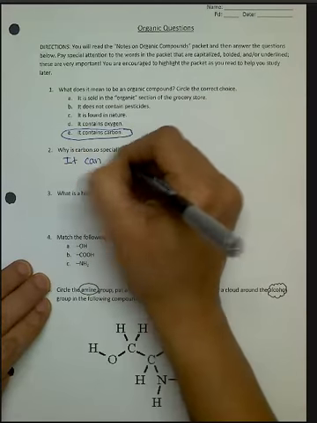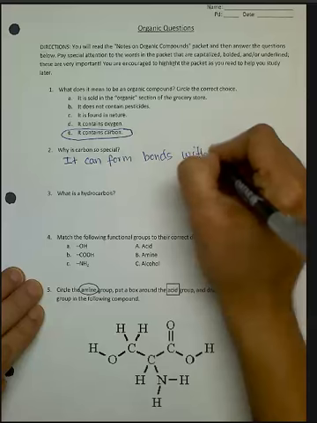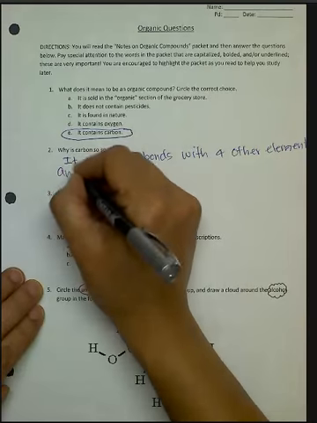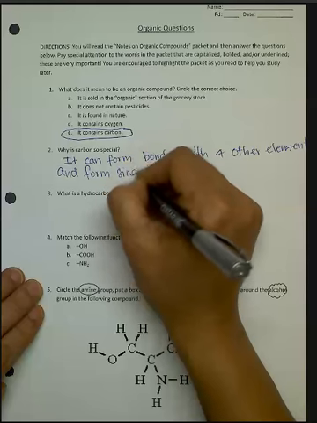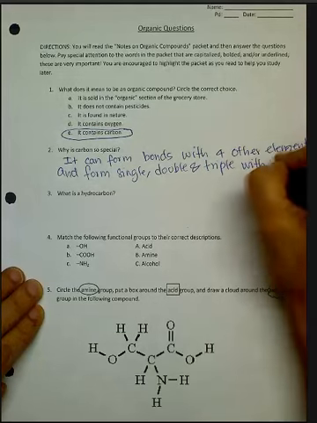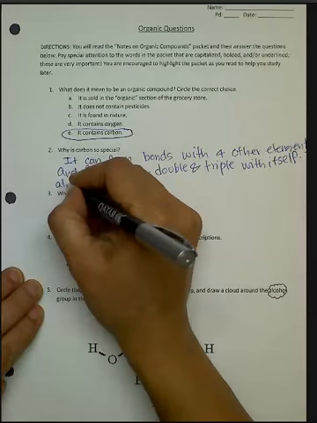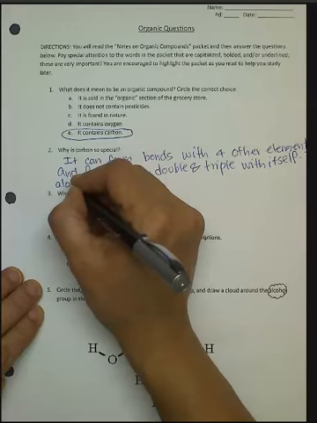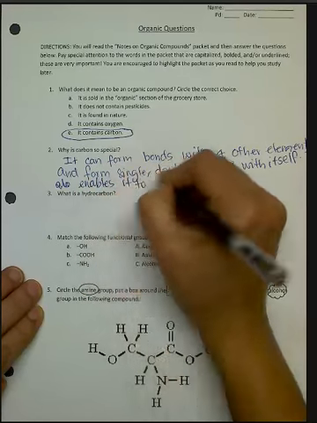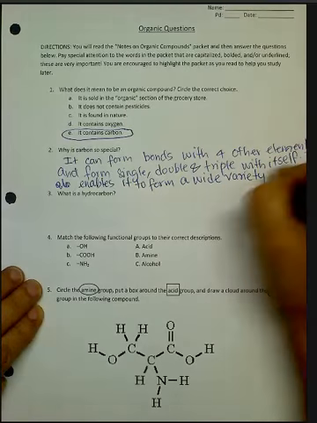It can form bonds with four other elements and form single, double, and triple bonds with itself. This enables it to form a wide variety of compounds.